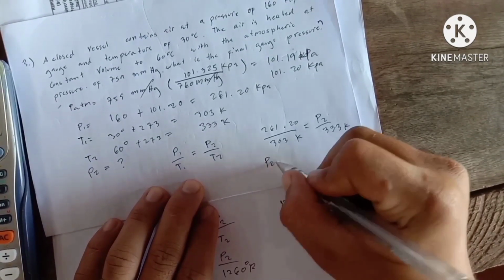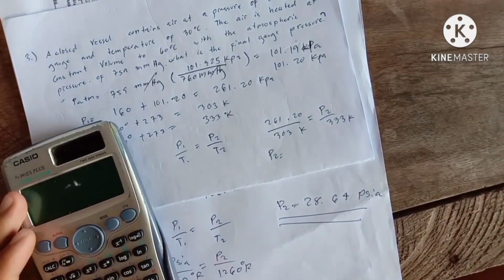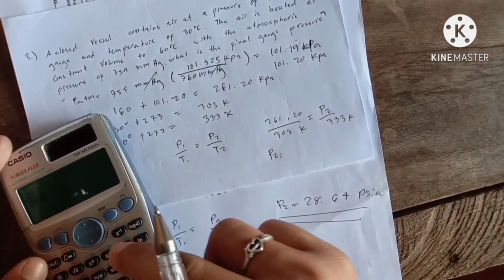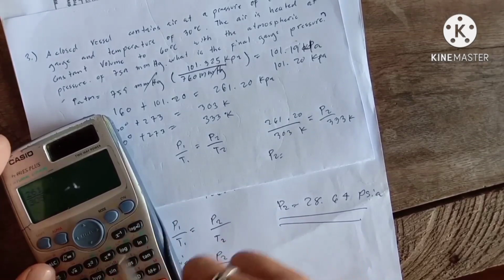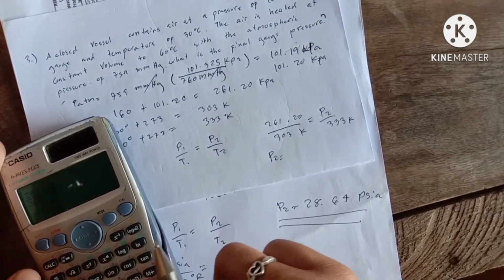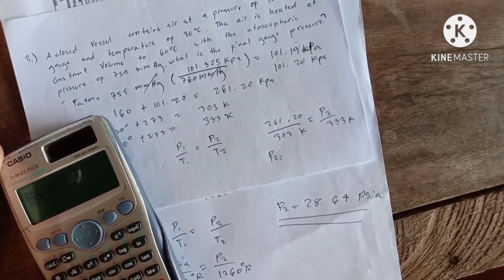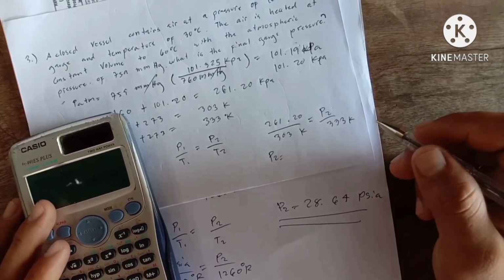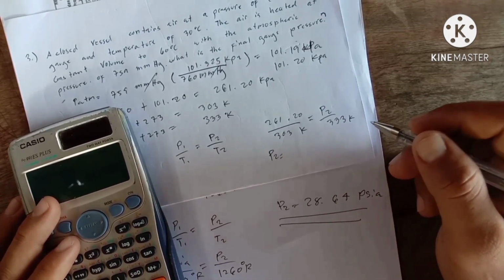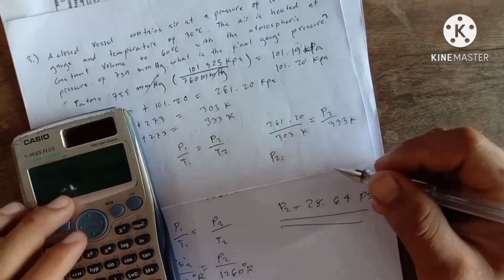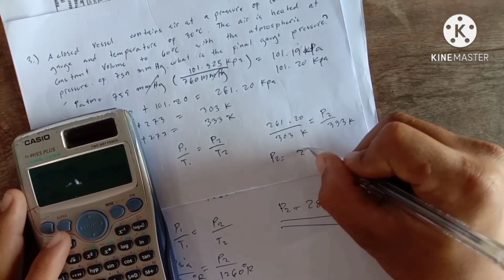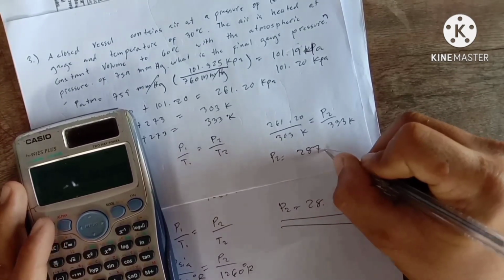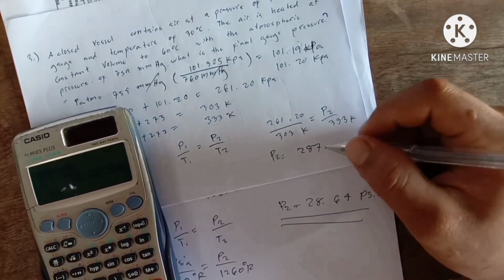Then pressure 2 equals 261.20 over 303 times 333. Shift solve equals 287 kPa.